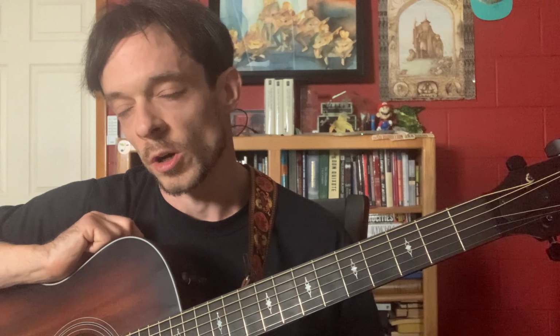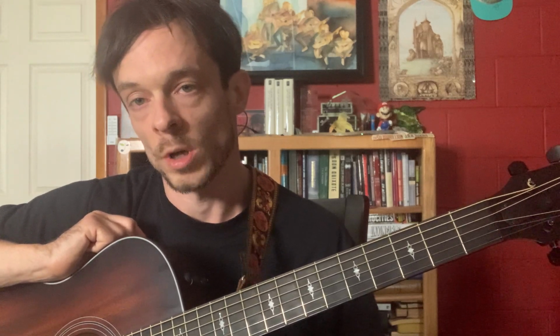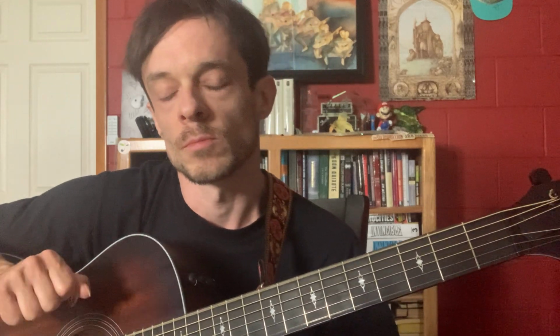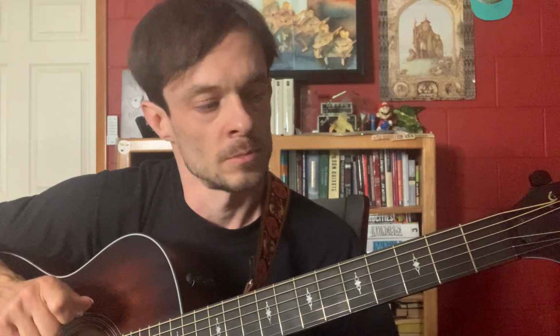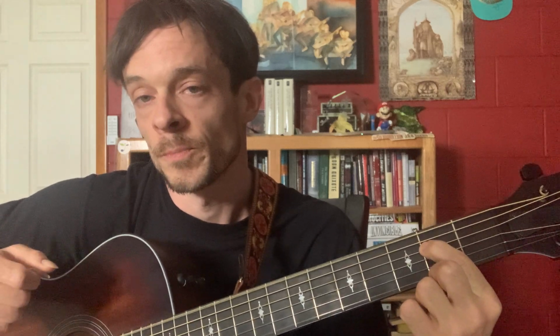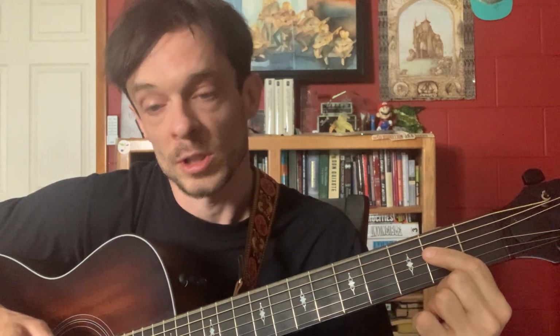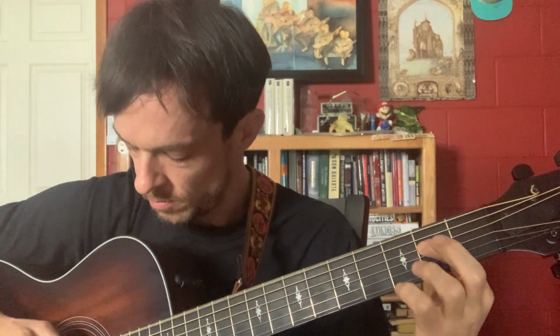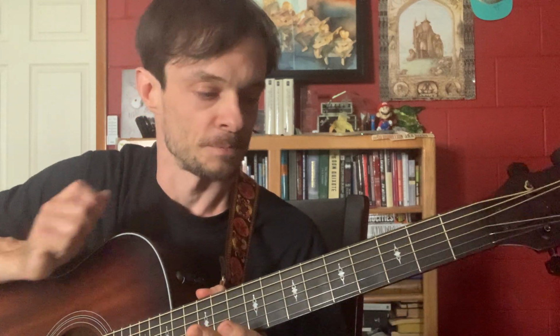Those notes are different pitches. One's low, one's high, but they're the same letter name, an E. Those are called octaves. When you have the same note, different pitch, you can call that an octave. And there's actually an E in between those two E's. We have the lowest note we can play on the guitar, the sixth string open, E. We have middle E, second fret, D string, and then first string open, which is just E again.